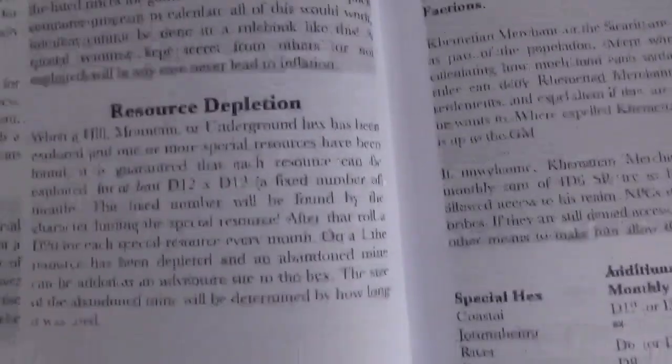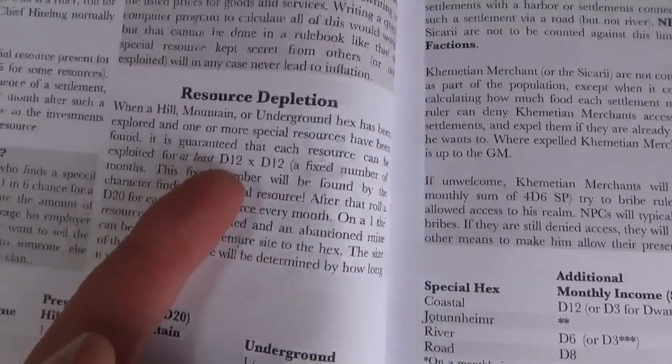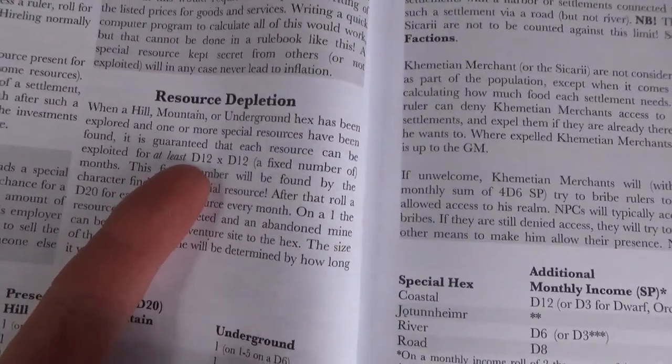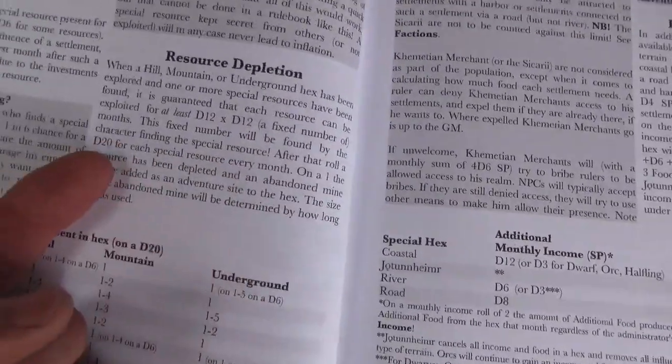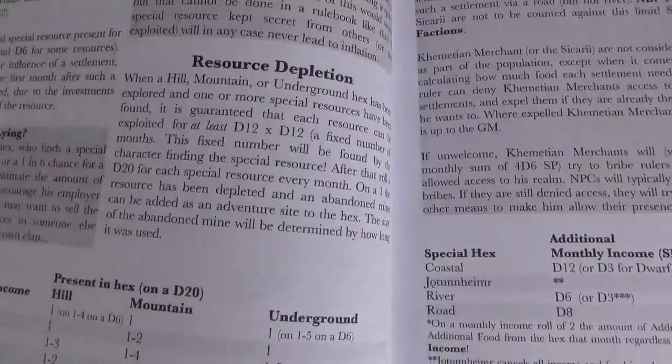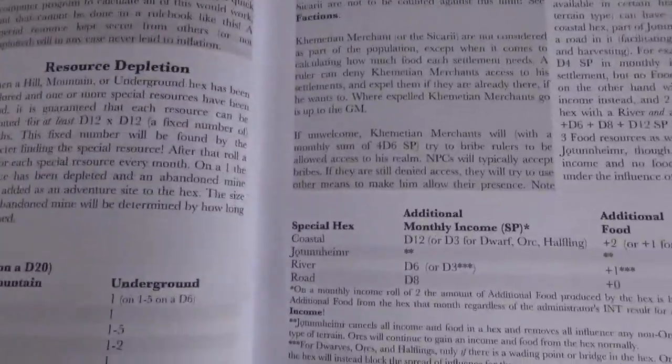And if they do find the resource, there's a guarantee that it will provide resources for d12 times d12 number of months. After that, every month you roll a d20, and on a 1 it has been depleted. And you can add an adventure site to the place, abandoned of course.